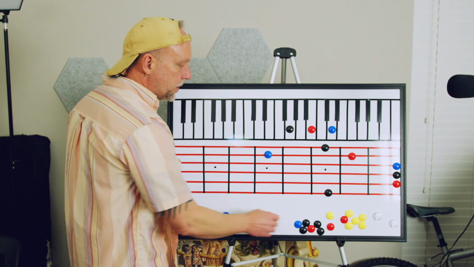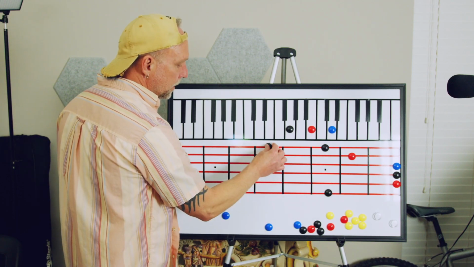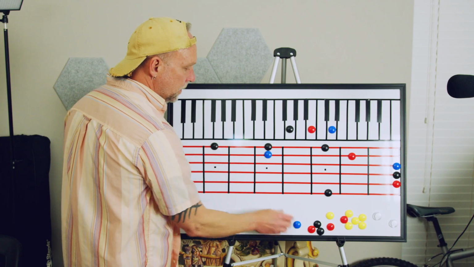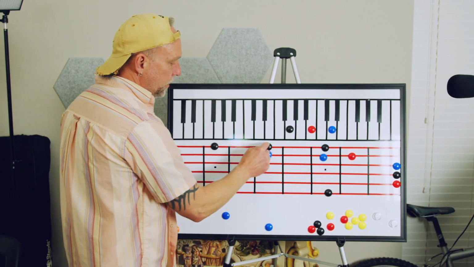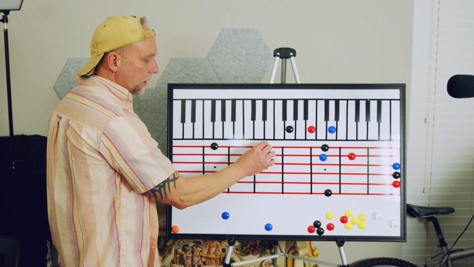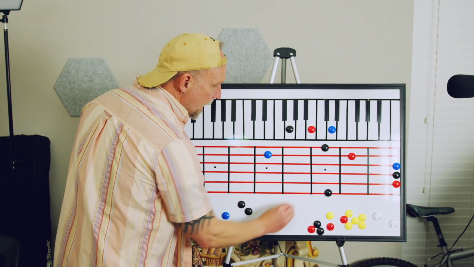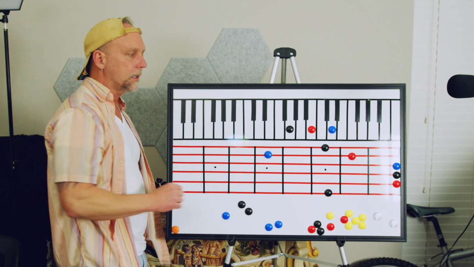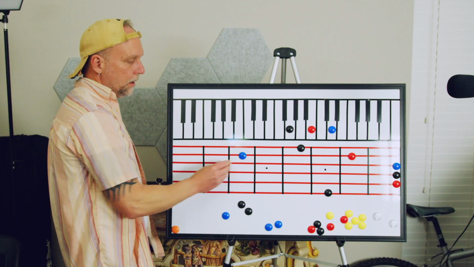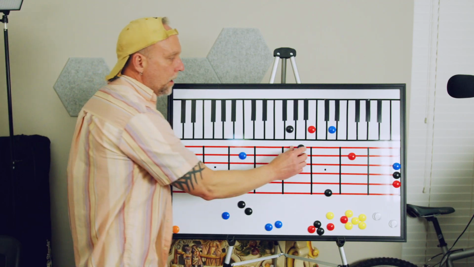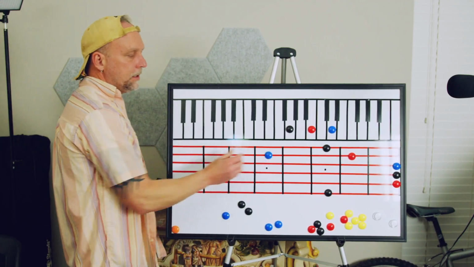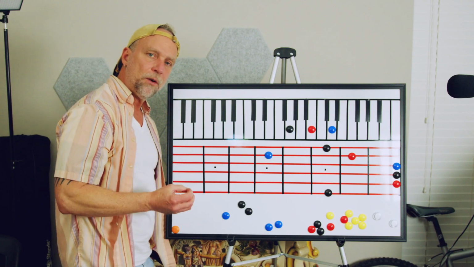If we do the major scale, G, 1, 2, 3, 4, 5, that is our fifth. And that will always be our fifth. Like I said, if I move this to G sharp, that is the fifth of G sharp. If I move this back to G, that is the fifth of G, the fifth interval.